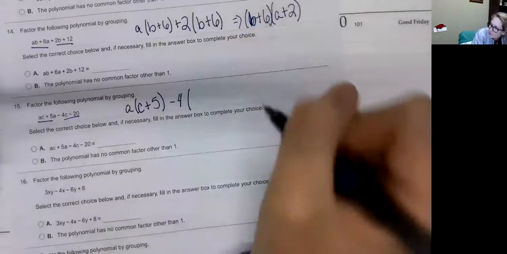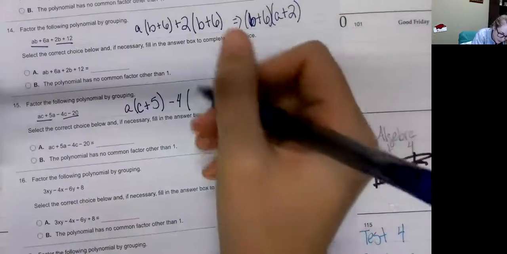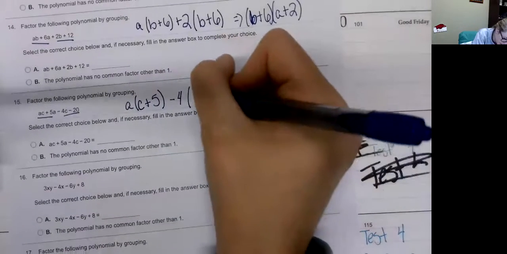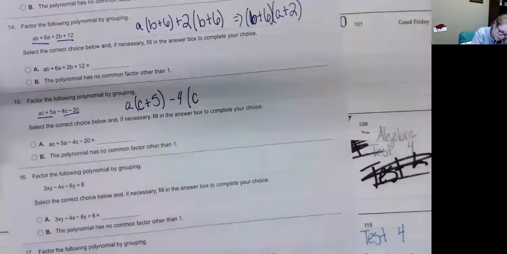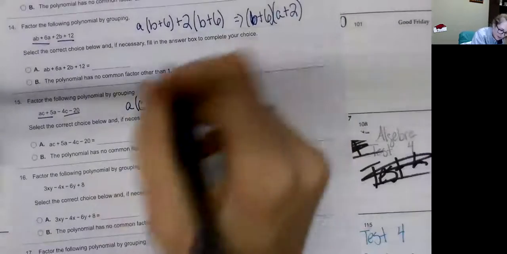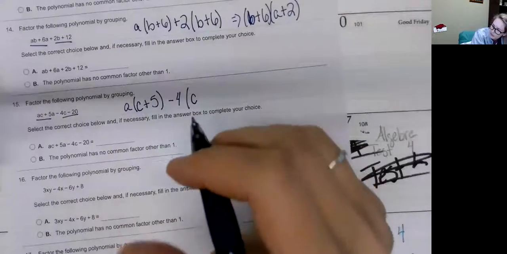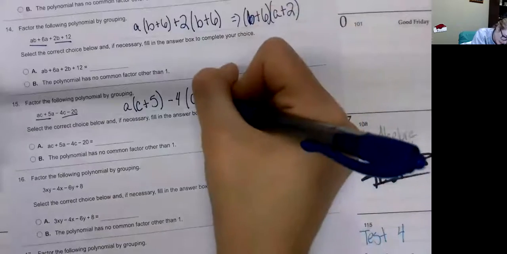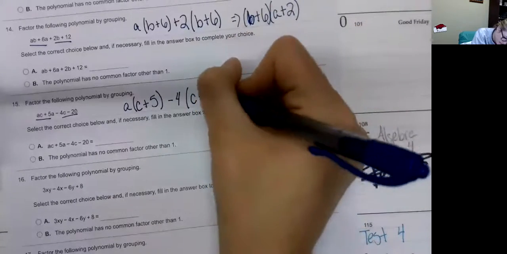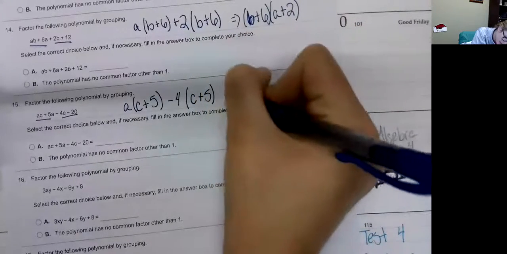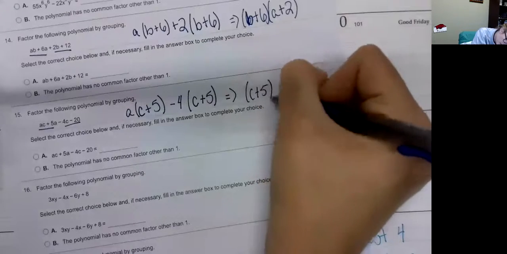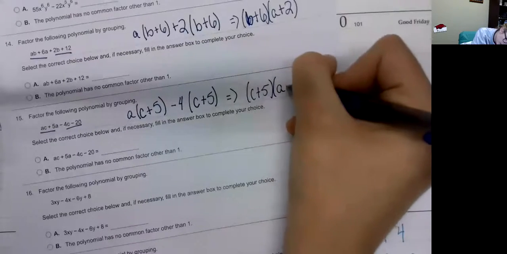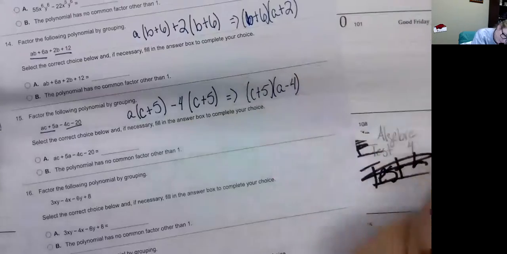So -4C divided by -4. Negative divided by a negative is a positive. 4 divided by 4 is 1, so we're left with C. Then I have -20 divided by -4. Negative divided by a negative is a positive. 20 divided by 4 is 5. Then we're going to factor out C plus 5 to be left with A subtract 4.